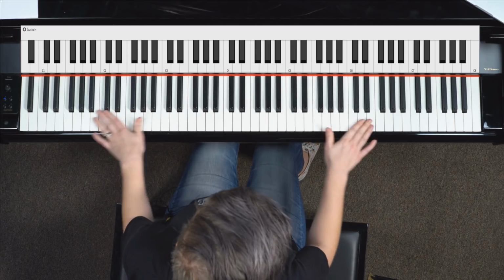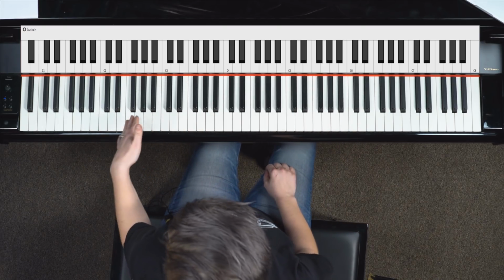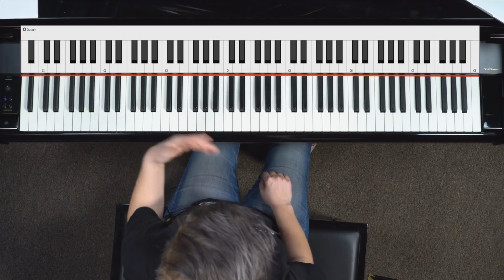Every key has a name assigned to it. So we run our musical alphabet from A to G, and then it repeats itself again, A to G. There is no H. What? I know. Still no H. They're working on it. They're working on the H. Yeah. So we go from A to G.